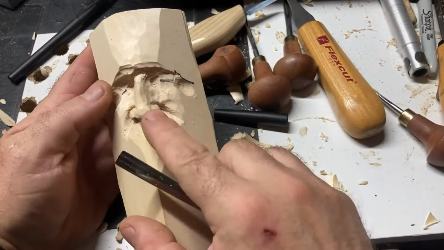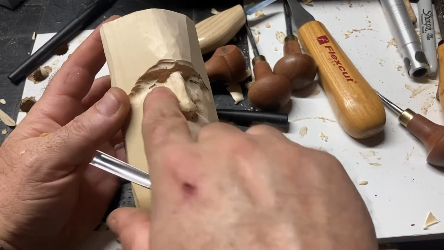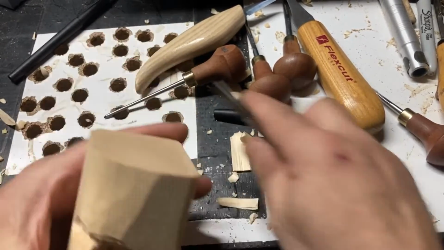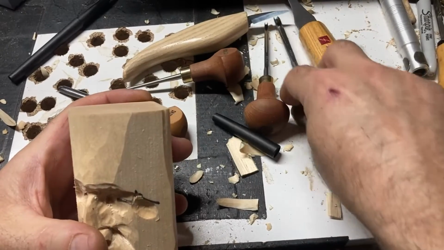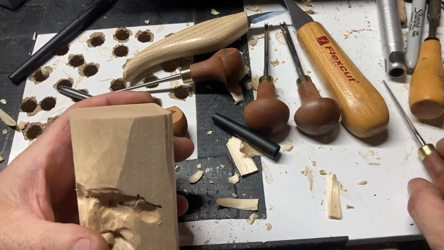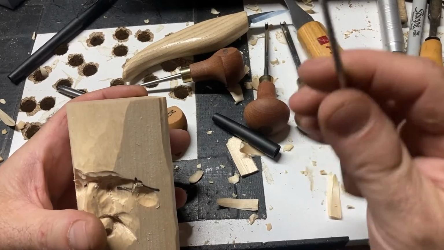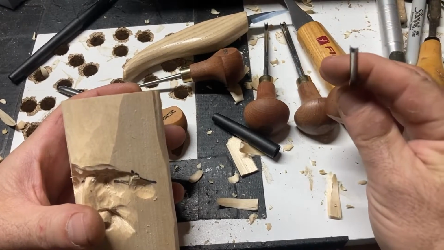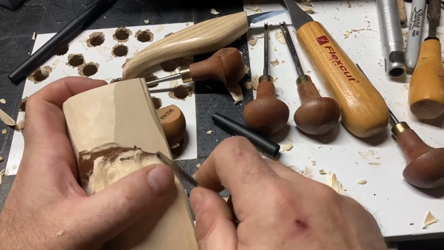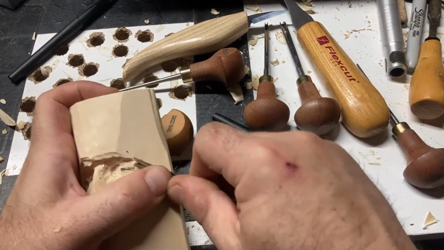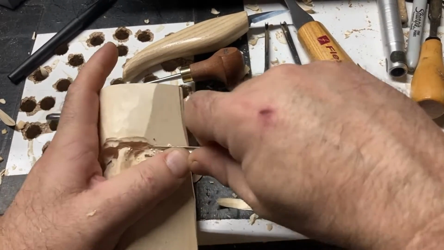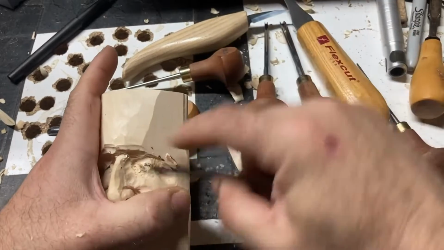Well, what this is going to do with our next move, because we have a hole here and a hole here, we're going to take, if I can find it, you could use a veiner for this. I'm using a small gouge, and I'm going to come up here at the top, and I'm just going to carve across just a little bit and into that hole.